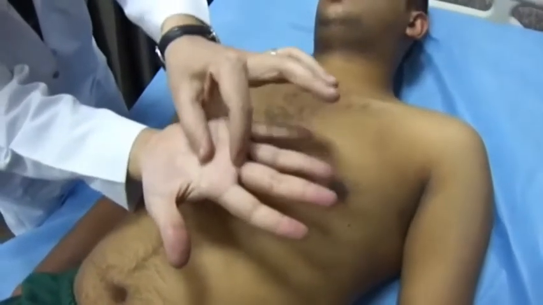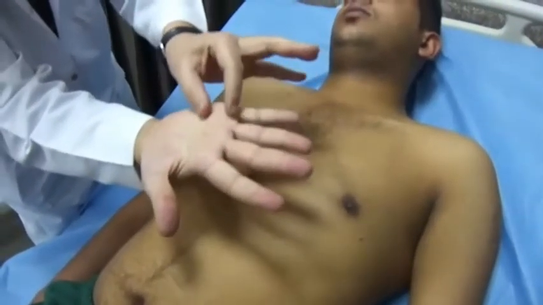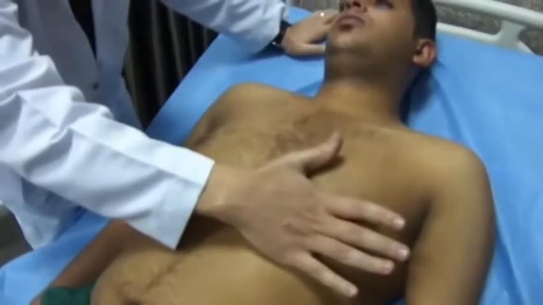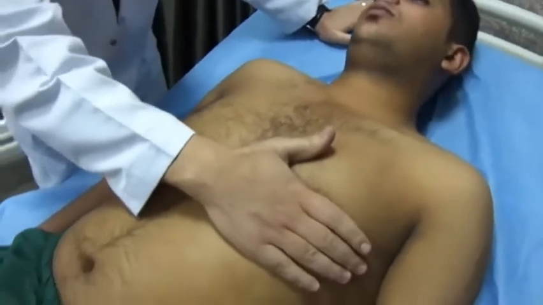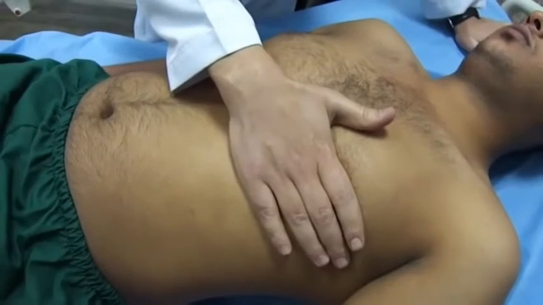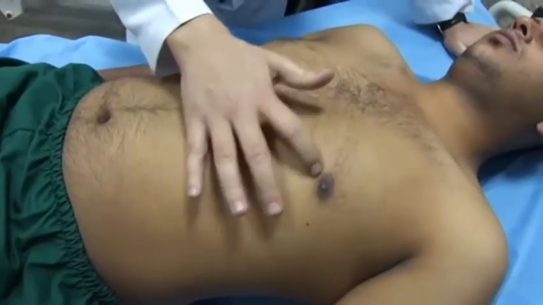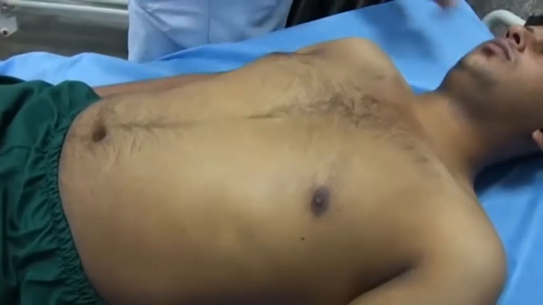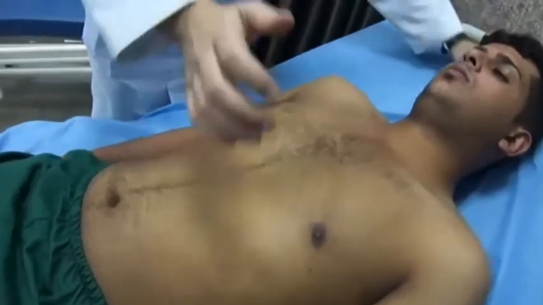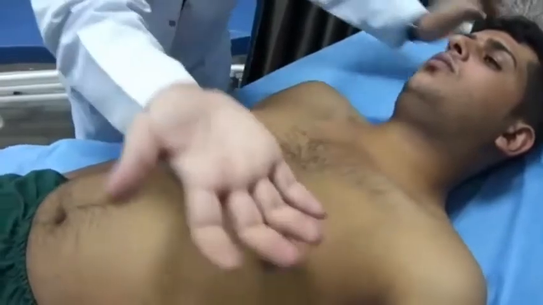Then I'll use this part of my hand, the metacarpal heads, over this area in such a manner. This is to detect the thrill. Really, here we can feel the diastolic thrill of mitral stenosis. And then I'll look for a lift in such a maneuver.